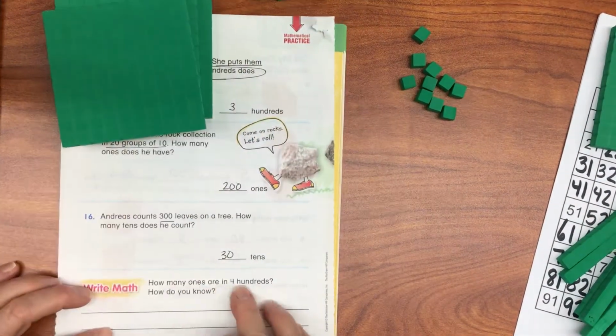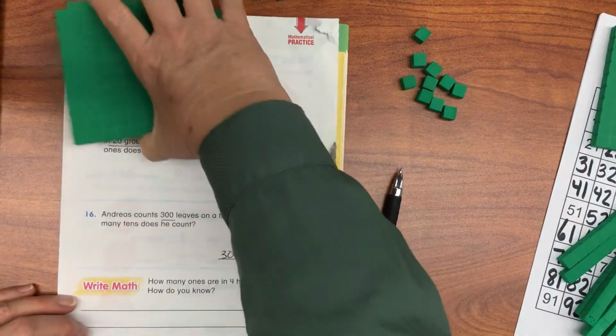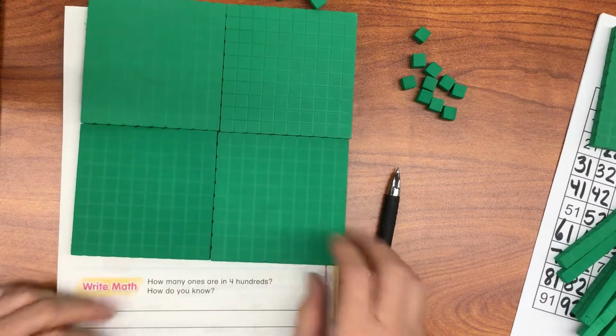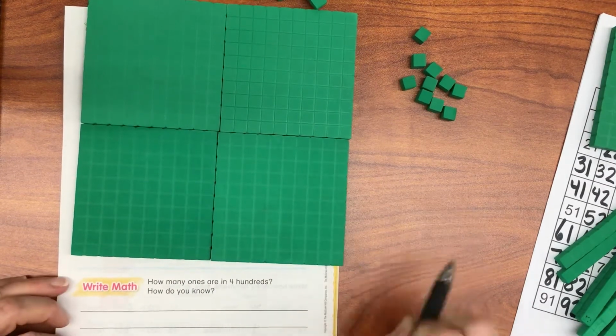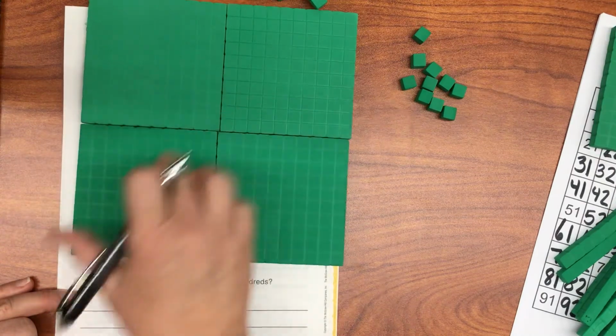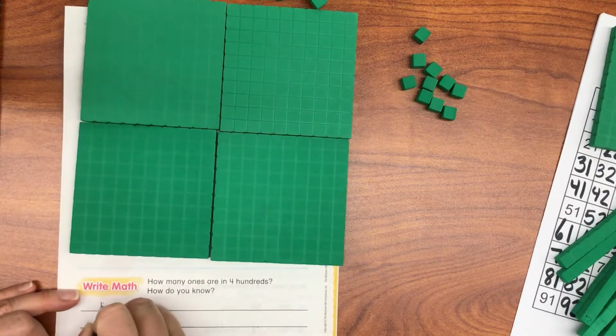Okay, how many ones are in 400s? So here's 100, 200, 300, 400. How many ones are there? We know this is 100 of them. 2, 3, 400. There are 400.